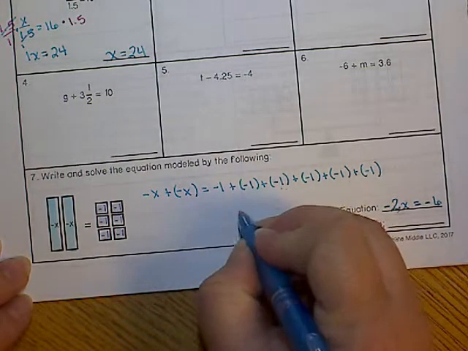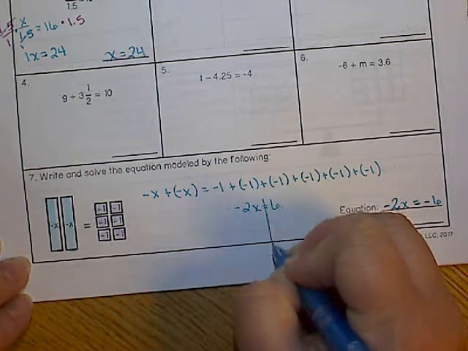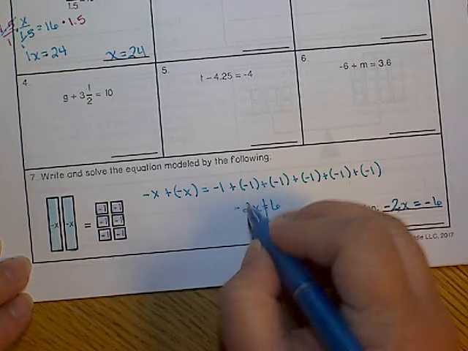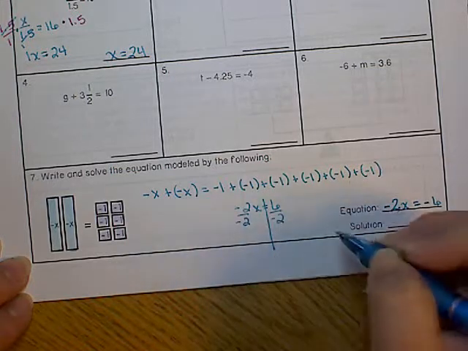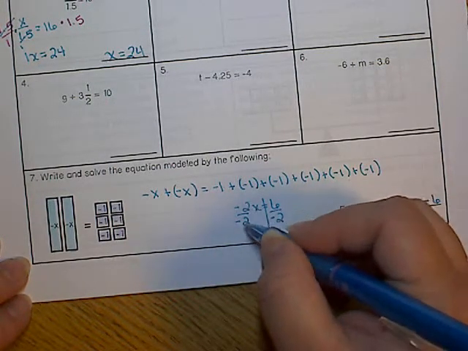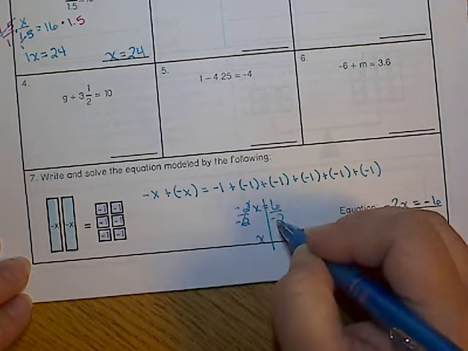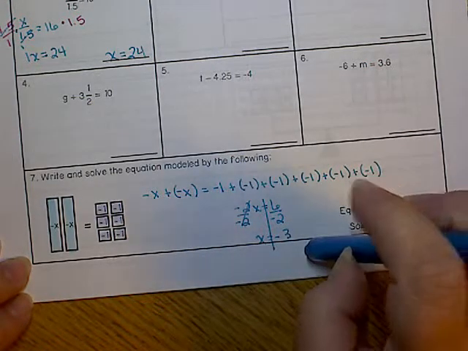Now, if I were to find my solution, I would use the same methodology of keeping a balanced equation. I'm having a multiplying relationship here, so therefore I must divide, and I do it by fraction because 1, it saves me space, and 2, I can easily read. Negative 2 divided by negative 2 is 1, so I'm left with x, and 6 divided by negative 2 is negative 3.